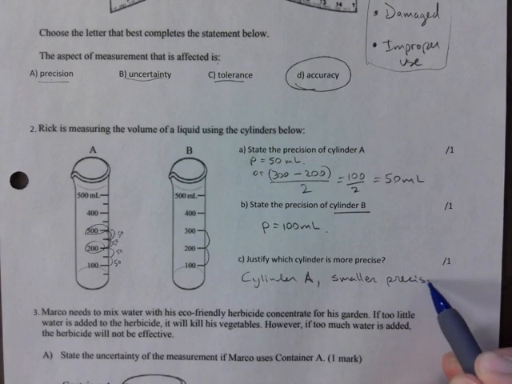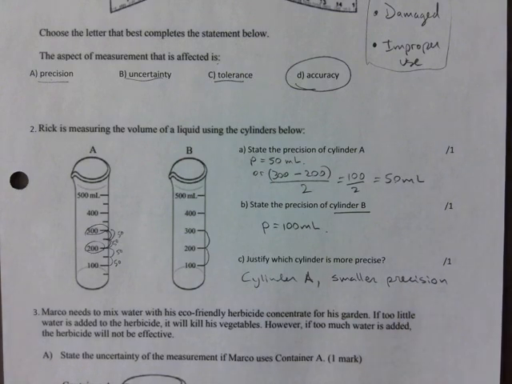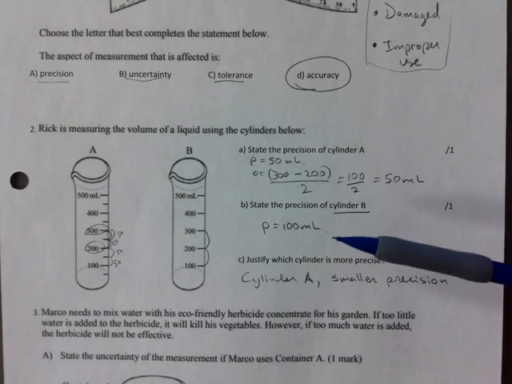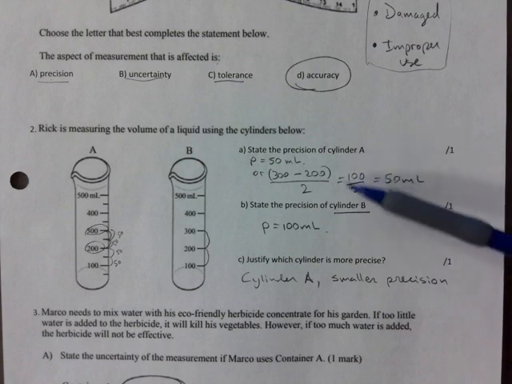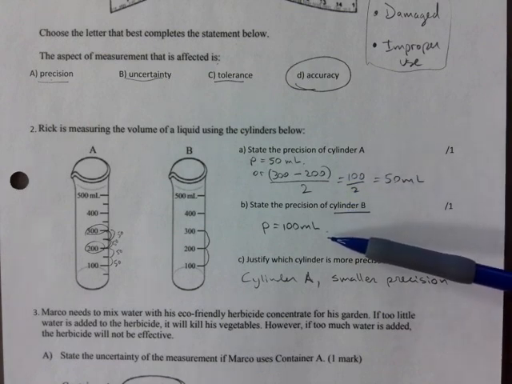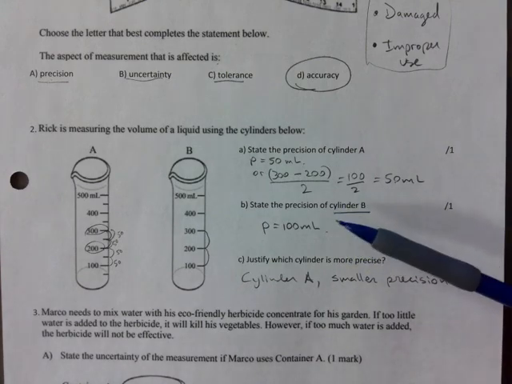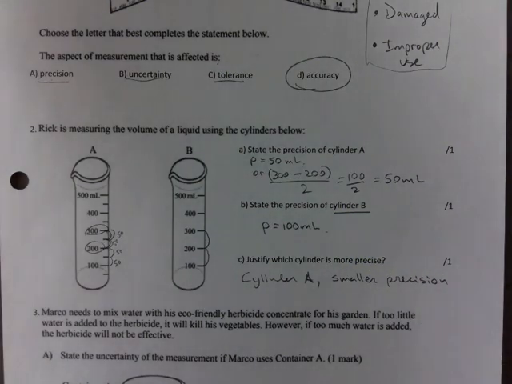It doesn't ask you to justify, so if you just said cylinder A, you get the marks. However, the province on this one would say, let's say you made a mistake and you put down a 200 up here. We would want you to state cylinder B as the more precise, right? So it's based on your answers. Okay.